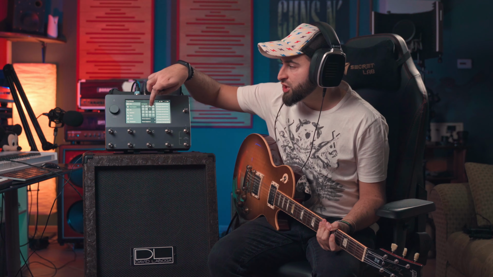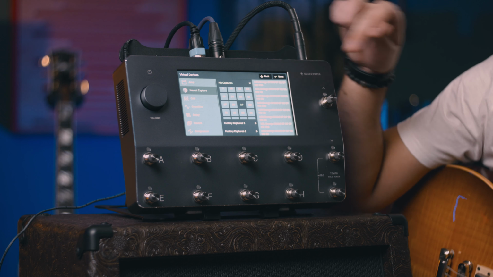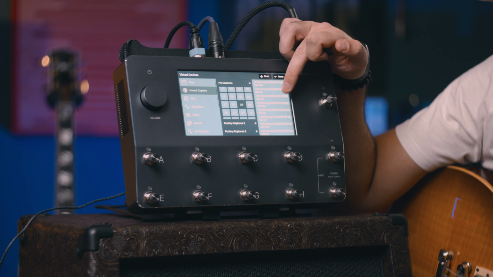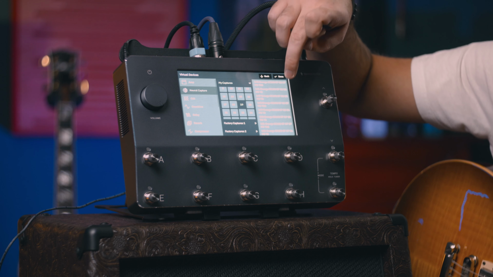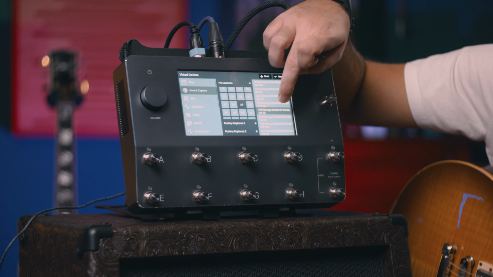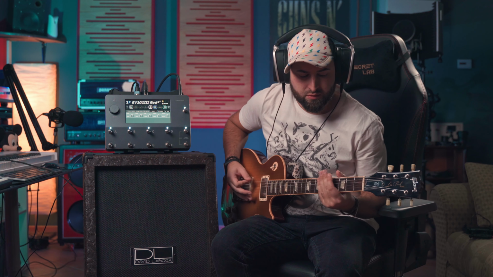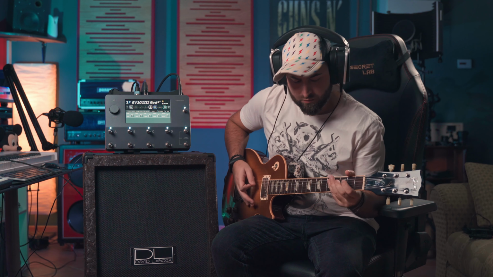So I can also change maybe the amplifier. Let me engage the Orange, maybe with the distortion, G5, B6, okay, this one, and done. Now let's listen. It's more crunchy.